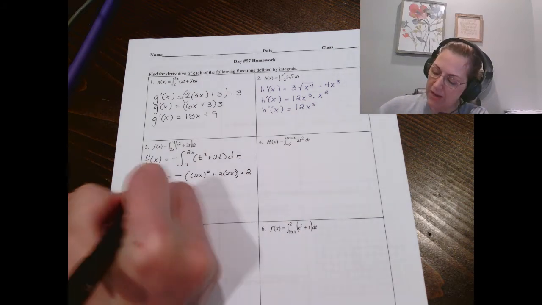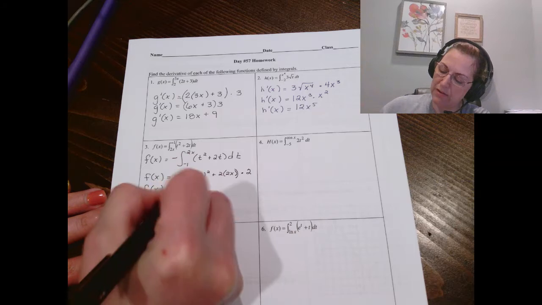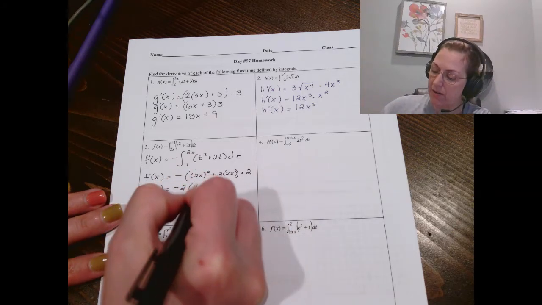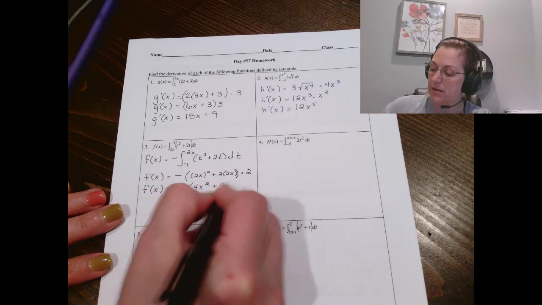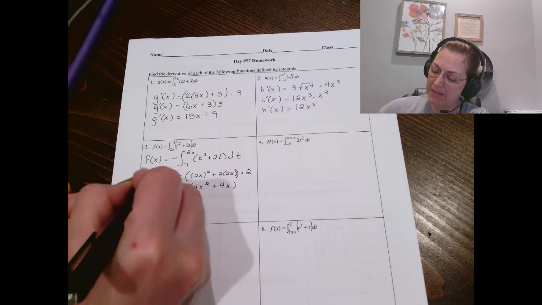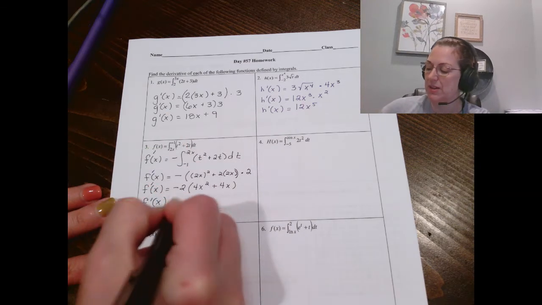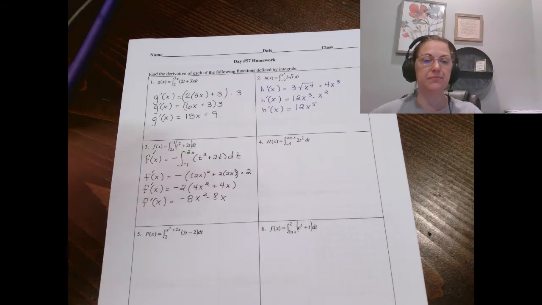So let's go ahead and multiply now. I've got negative, I'm going to bring this 2 in front. And then 2x squared would be 4x squared. And then 2 times 2x would be 4x. And then I'm missing primes on those, forgive me. Then we'll distribute the -2. So negative 8x squared minus 8x.